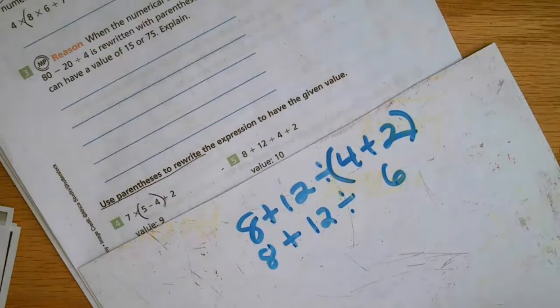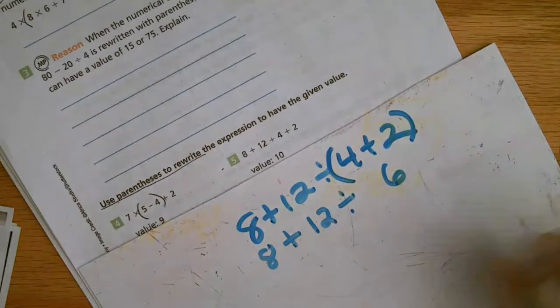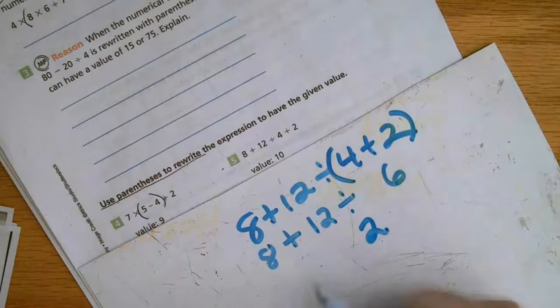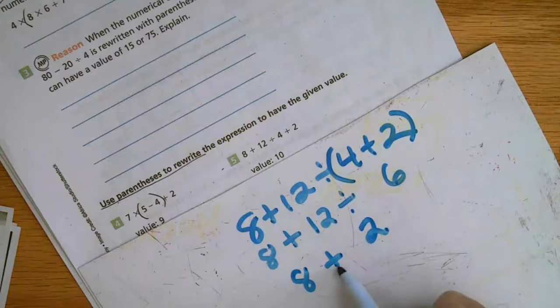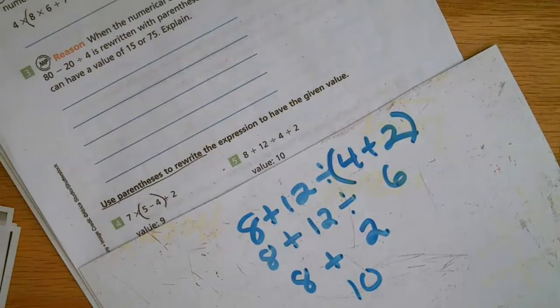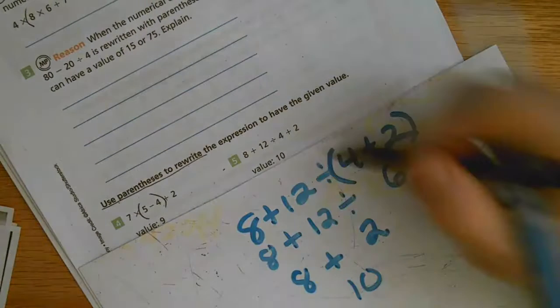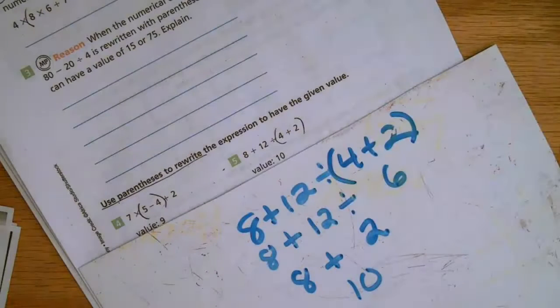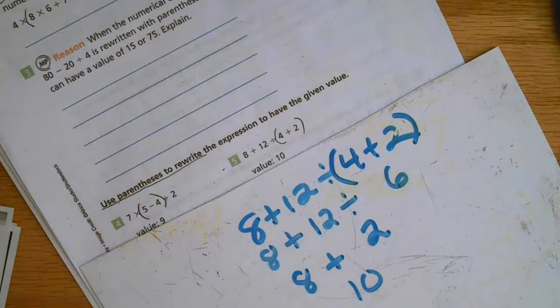And then I'm going to start all over with this brand new expression. I know that I need to do my division before I do the addition, so 12 divided by 6 is 2. Bring down my operation and my number, and I get 8 plus 2, which is 10. So yes, that works. So I know that my parentheses need to go around the 4 plus 2, so that I do that first. Okay, so just adding those parentheses can change the value of the expression.